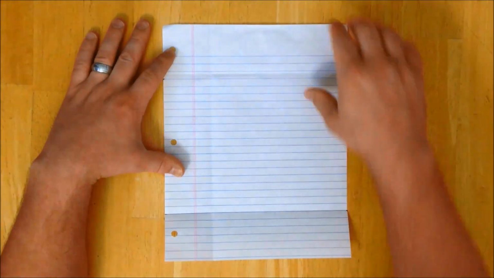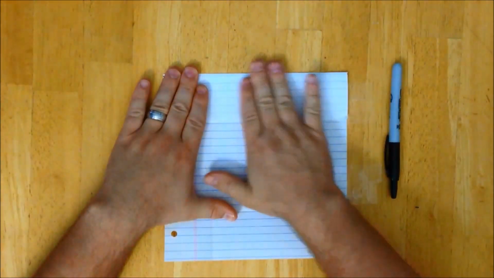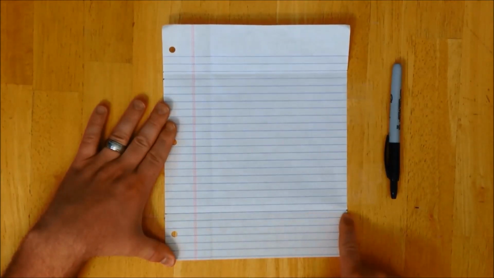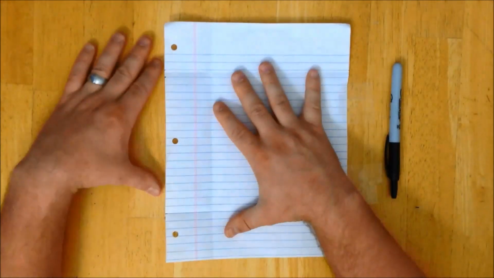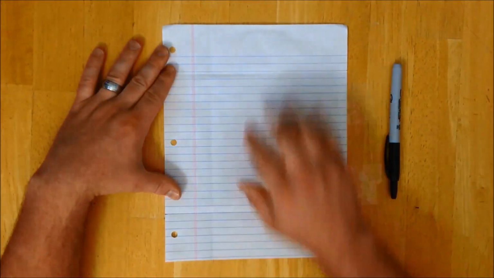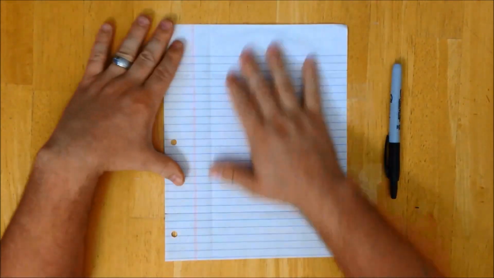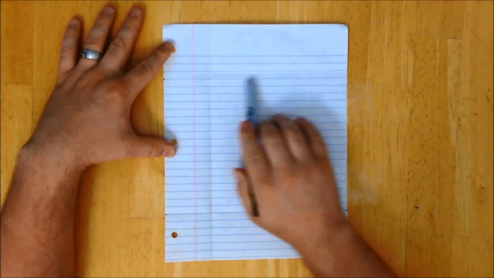Let's set up our Cornell Notes template. Count down 2 lines from the top and fold from the top down along that second line. Then, count up 6 lines from the bottom. You'll take the bottom of the page and fold it up along the 6th line. Then take the left side of the page and fold it about 1/4 of the way across the page. What this will do will set up some nice guidelines for us to draw our Cornell Notes template.